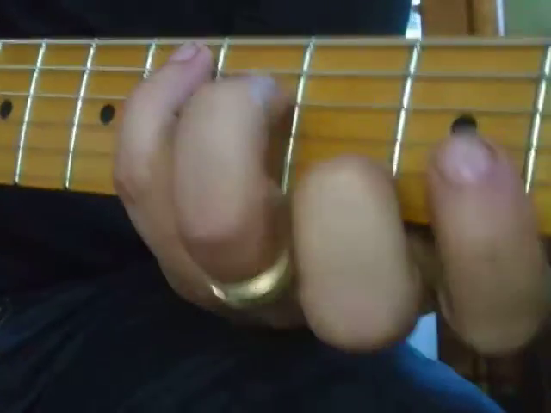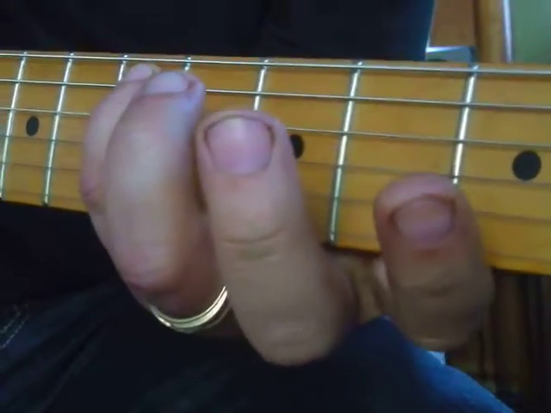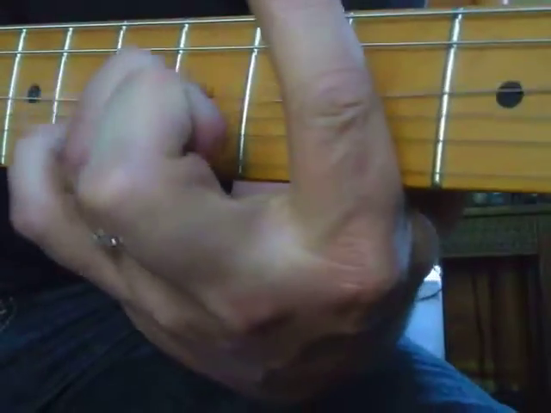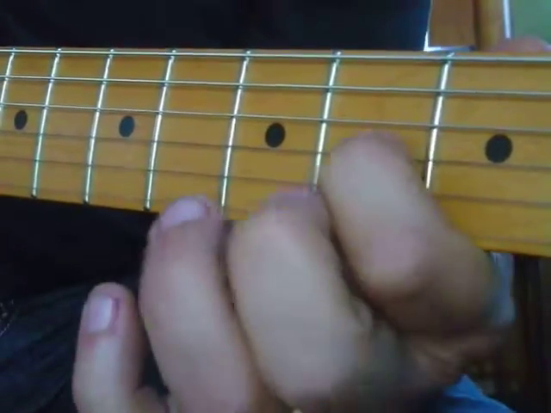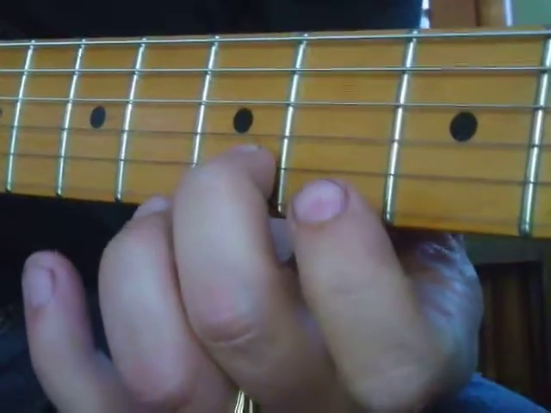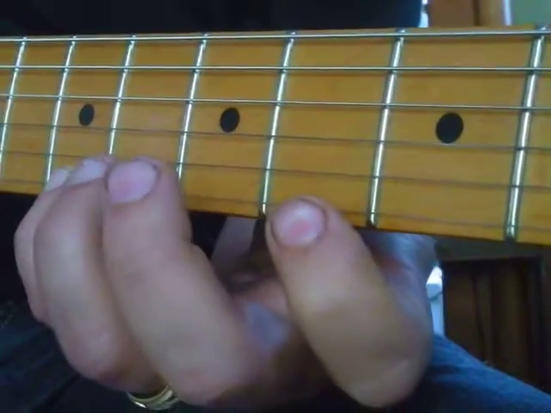Now, if we go up to E, it's going to be 1 more fret. So we go up to pinkies at the 7th fret. That's our root. The 3rd of E is G sharp. The 5th is B. The root again is E. Our 3rd is G sharp. And our 5th is B.